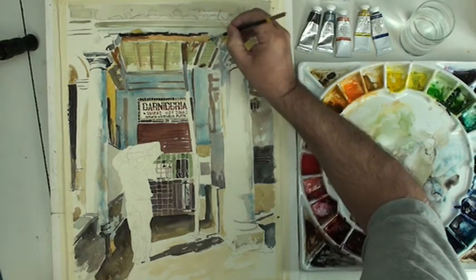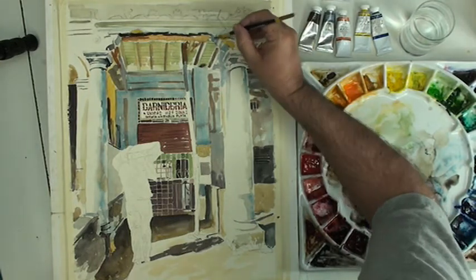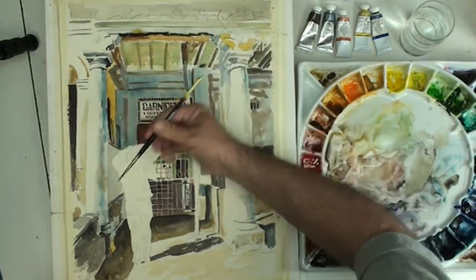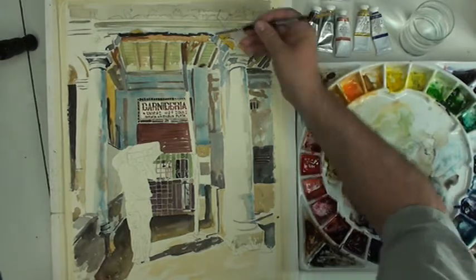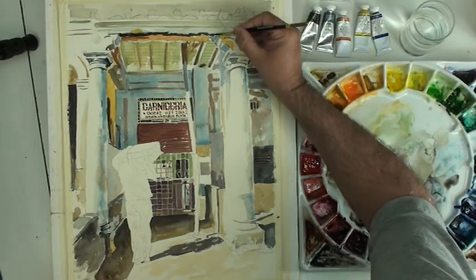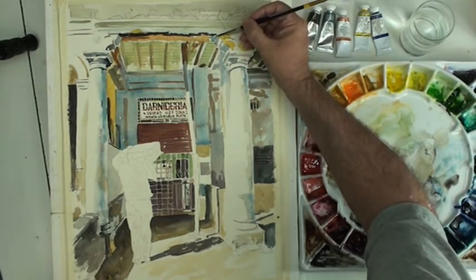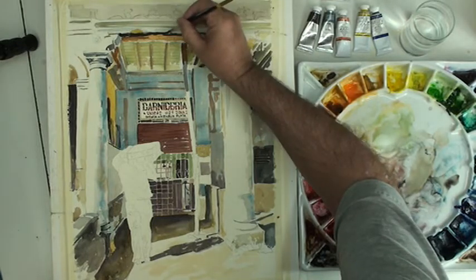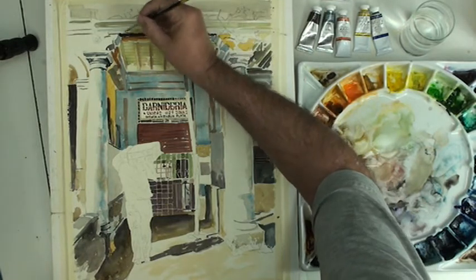This may appear very dark at first, but it's also going to be much darker down here. So if I was a little hesitant about that, I would make it medium value and come back into it with darks later, but I know this is going to be very dark up here.